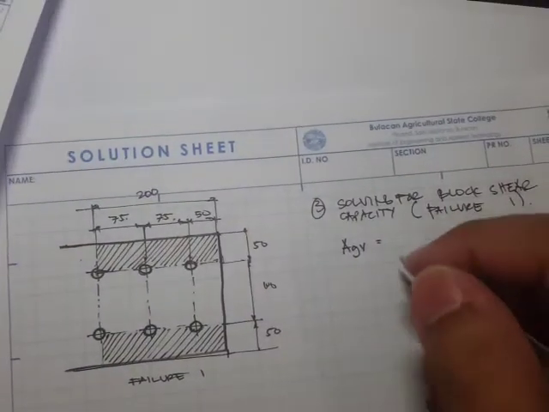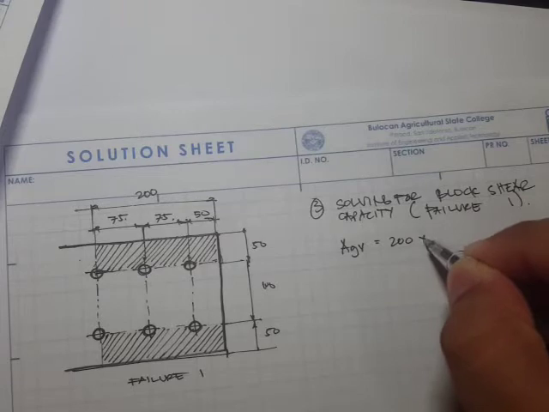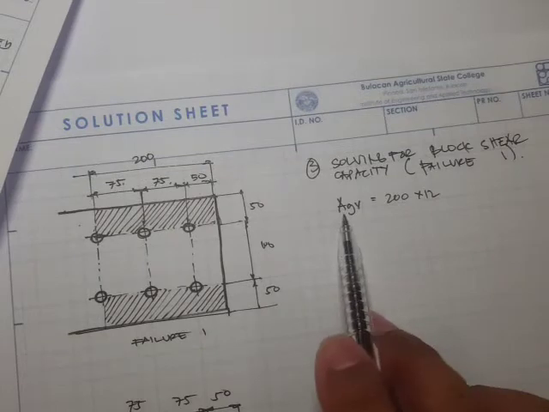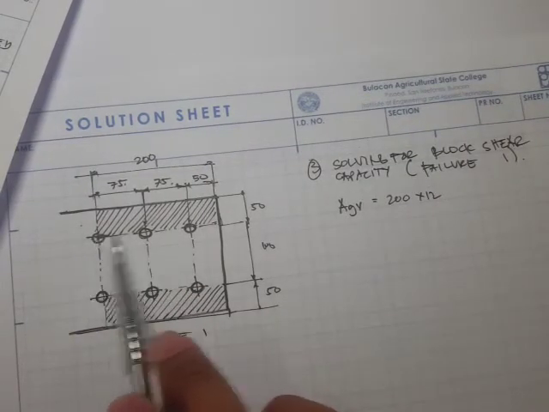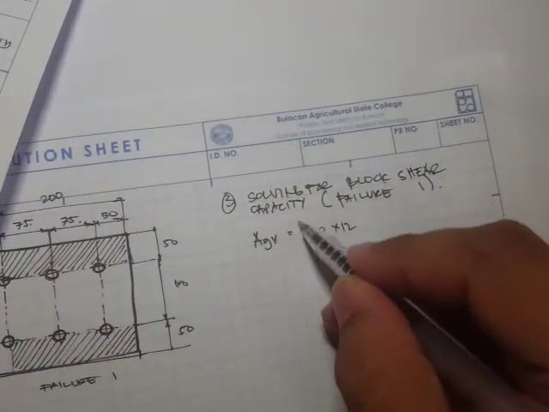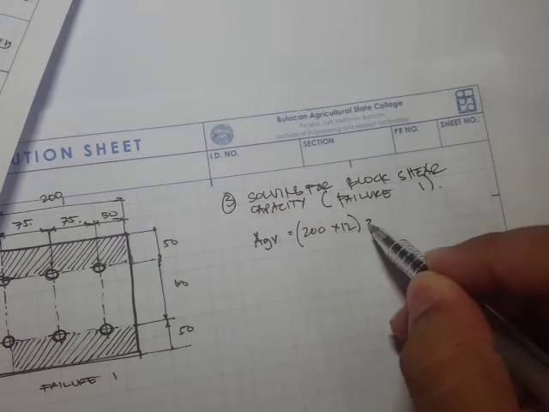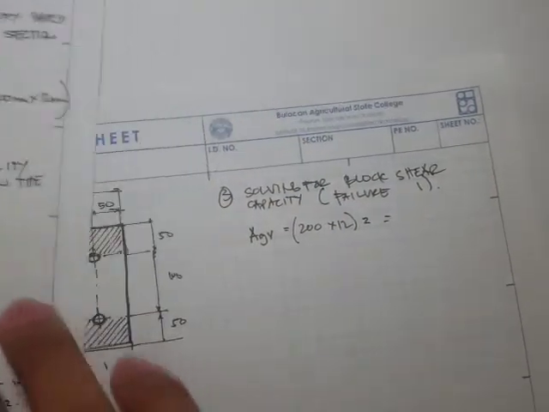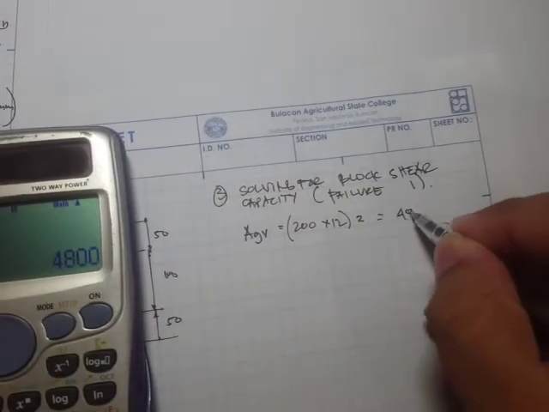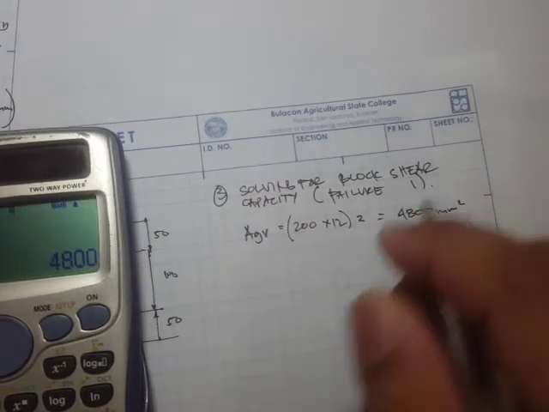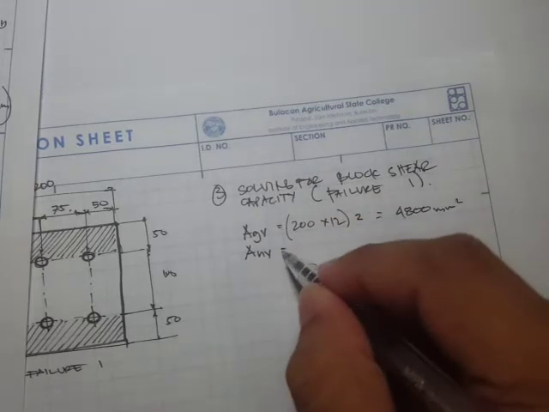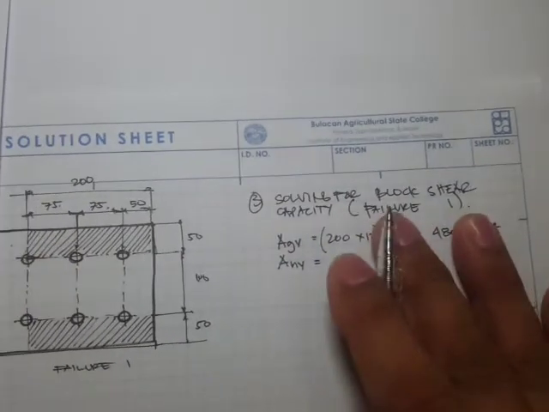So that's going to be 200 times 12, and since this is a gross area, we don't need to subtract the bolt holes. There's another shearing plane here, so that's going to be 200 times 12 times 2. That's going to be 4,800 mm squared.